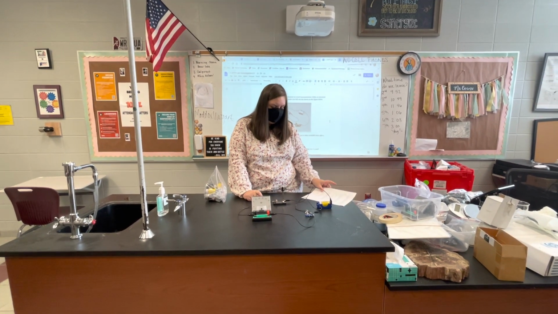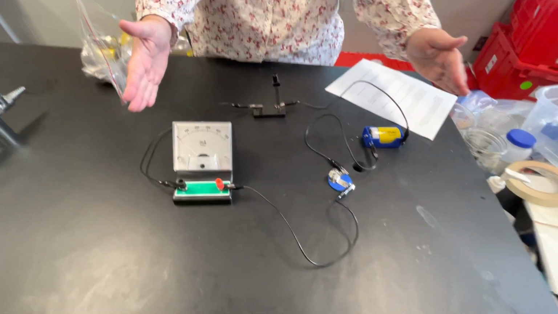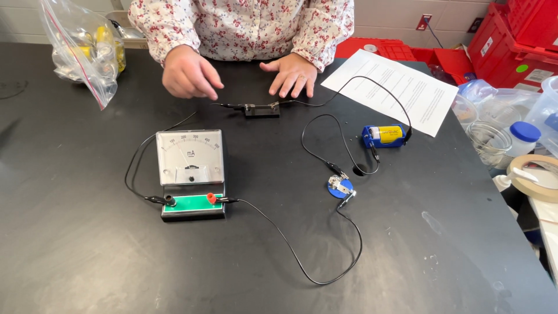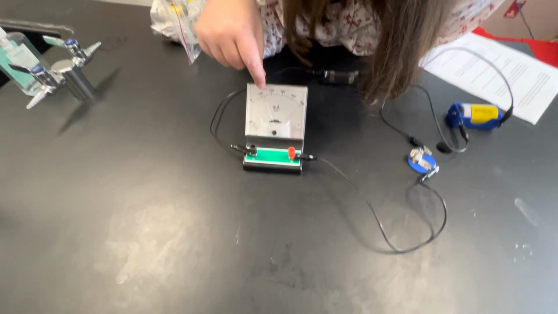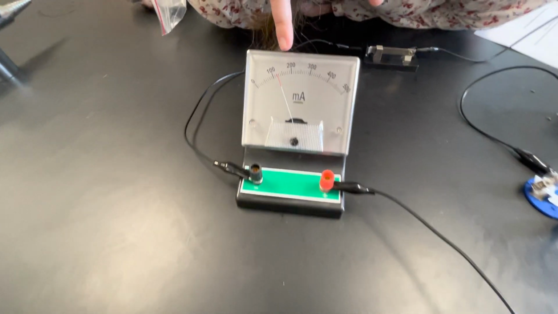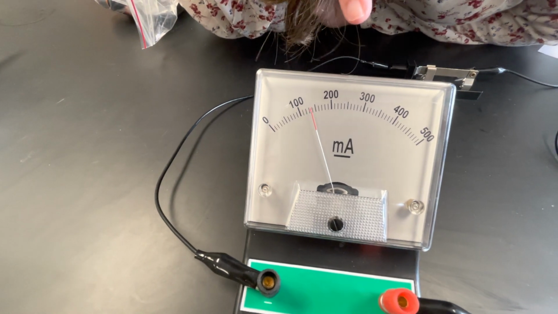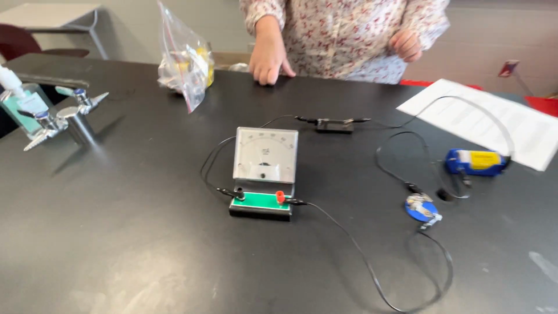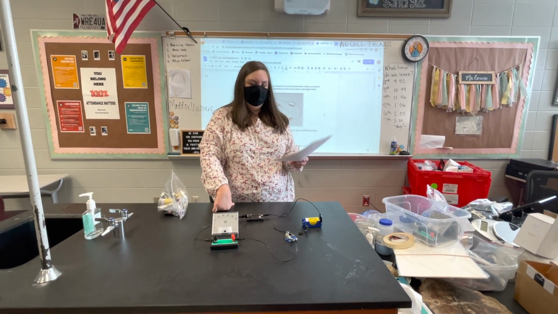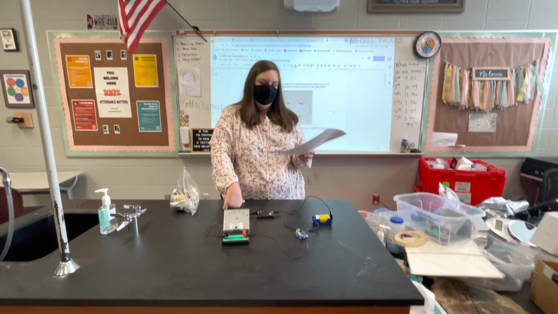What is the current running through the ammeter? So I'm going to close it. So zoom, like have all of this in the shot. So now I'm closing it. And our ammeter moved up to, it looks like it's going between 120 and 130. So I would put that it's 125 milliamperes. So you would say 125 little m, big A.